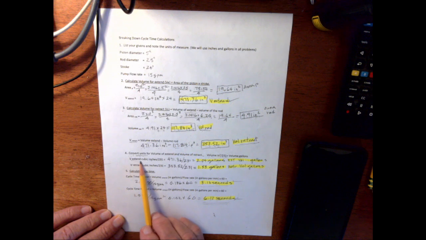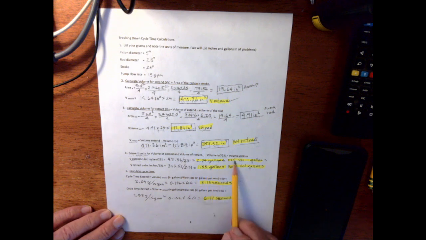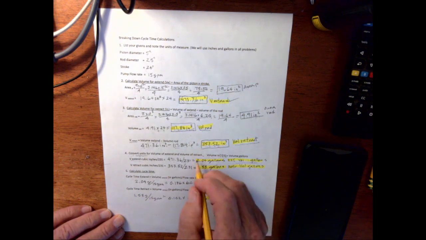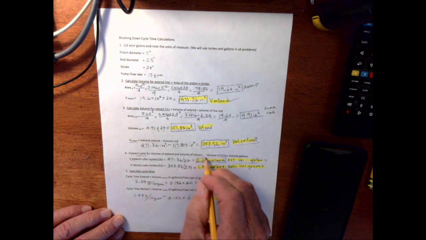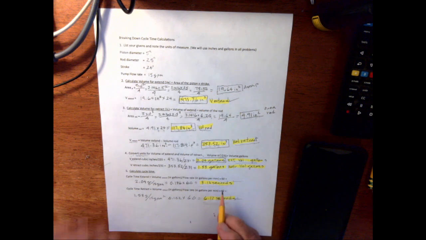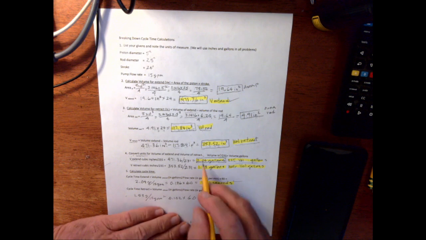So the volume for extend, cubic inches to gallons, is 471.36 divided by 231, and that equals 2.04 gallons. And so the extension volume in gallons, that's the extension volume in gallons, 2.04. I will need that in my cycle time calculation, so I don't want to have to hunt for it again like I did for that extension volume, but I found it.